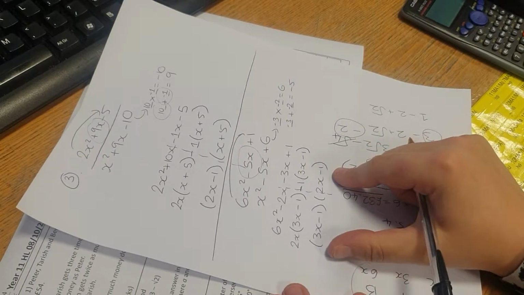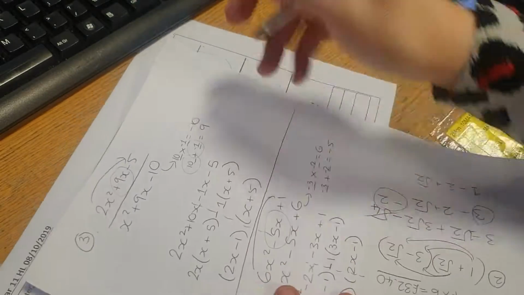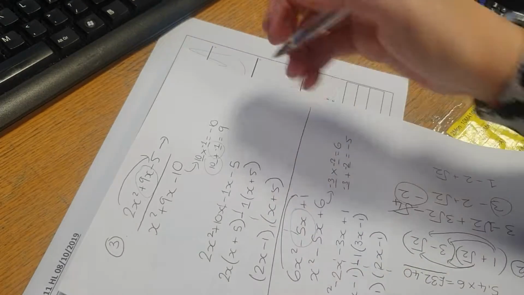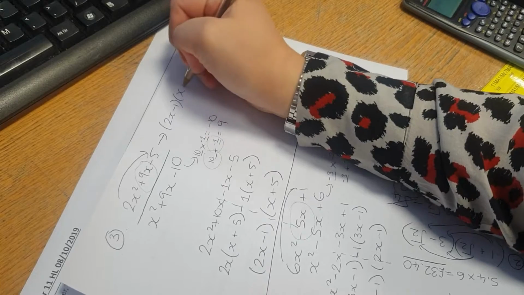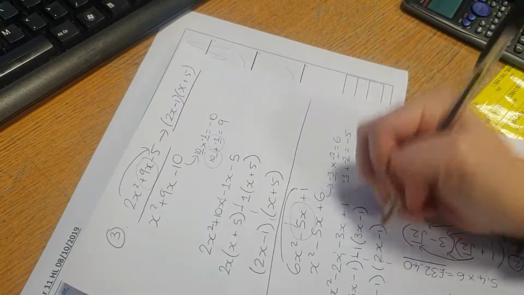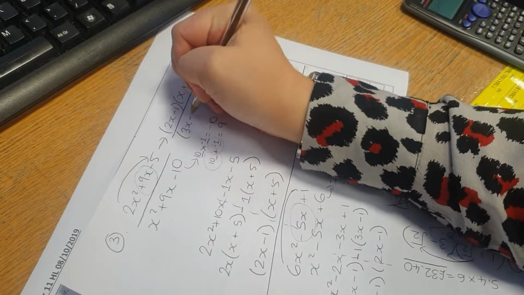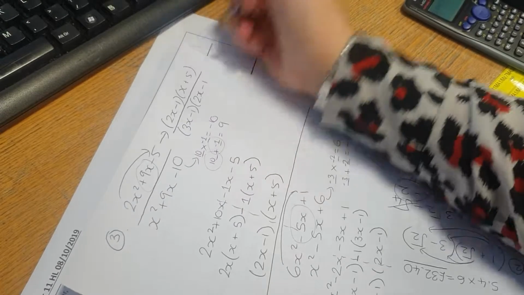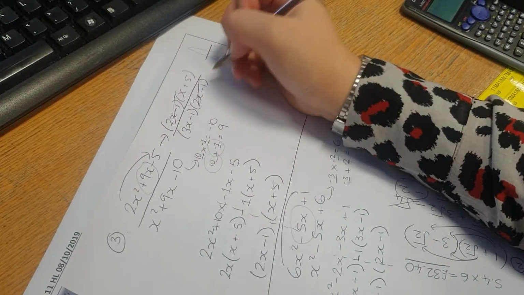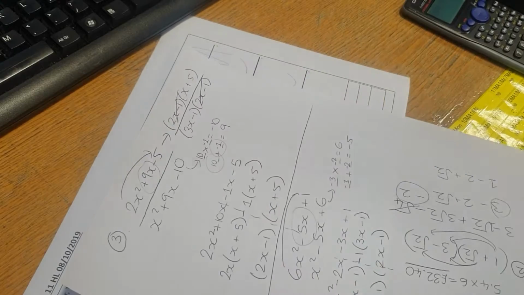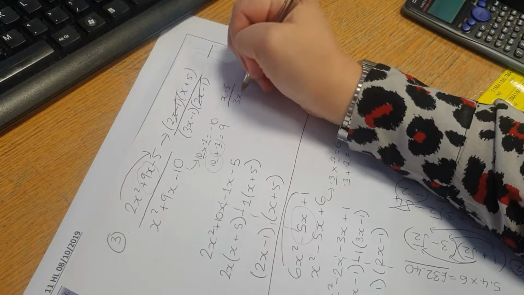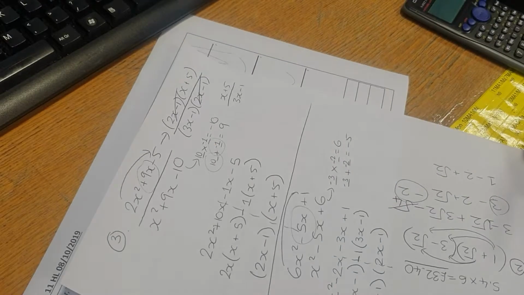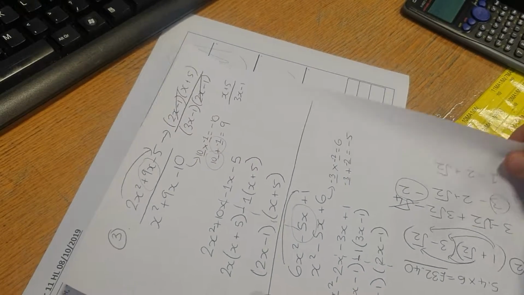So let's substitute these brackets into here. So the first one, I'm going to replace it with these 2 brackets. And then the second one, I replace it with the ones I just done. And what do you notice? They're the same. So I can cancel it. Okay. And what do I have left? I have x plus 5 and 3x minus 1. Okay. I can't simplify it any further.